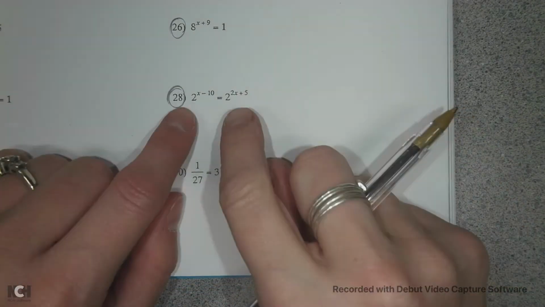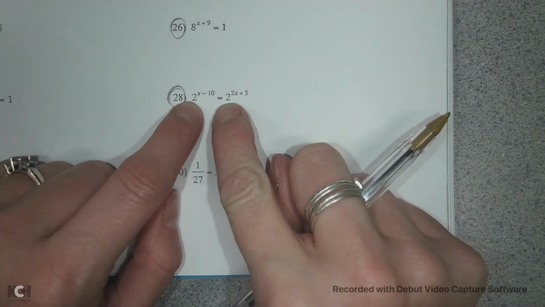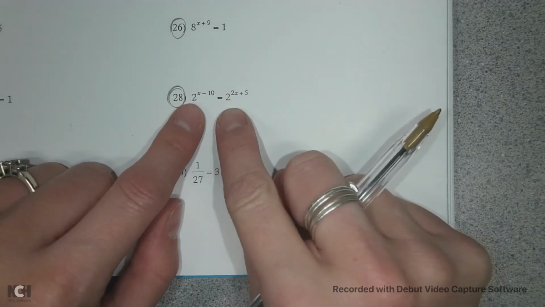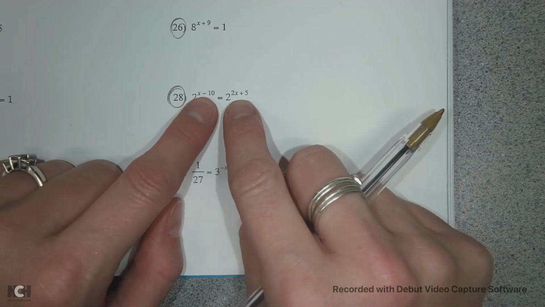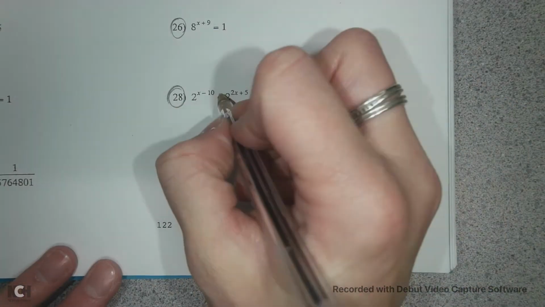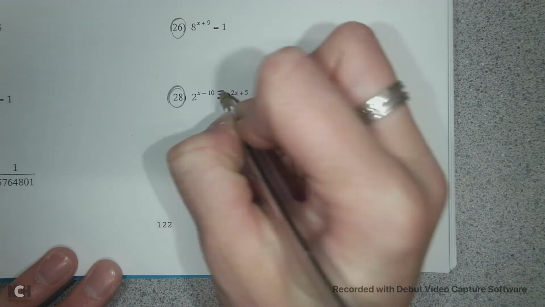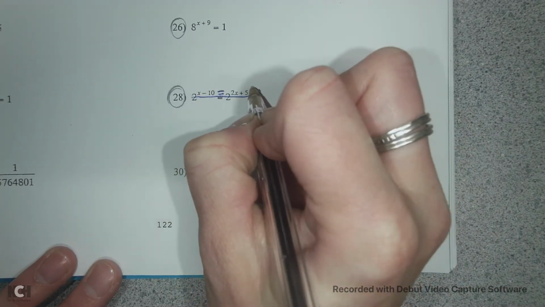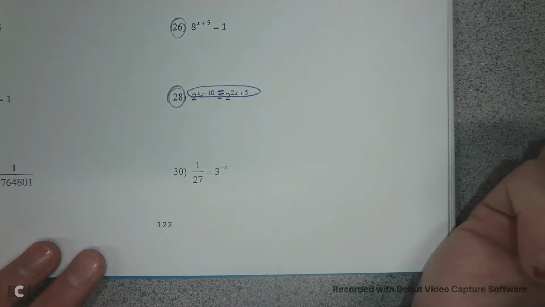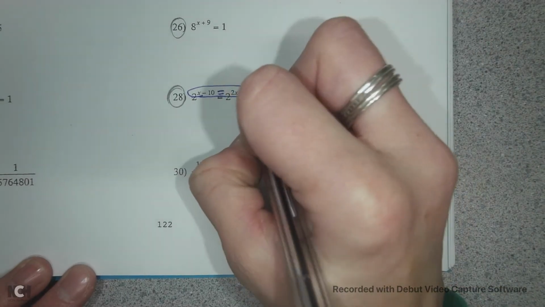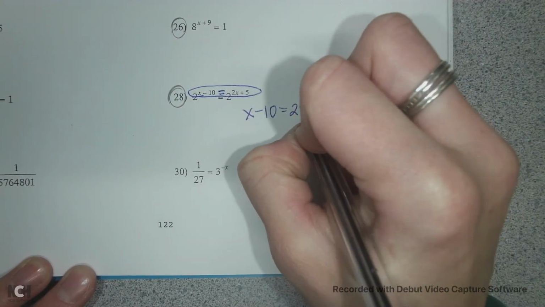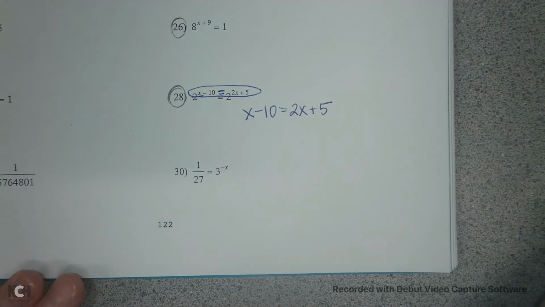Okay, so on this one, again, I want the same exact number for my bases. When my numbers are exactly the same sign and everything, then I'm going to just focus on my exponents. Notice that my equal sign is here. Okay, so I'm going to ignore my bases and look at my exponents and rewrite the problem. So we have x minus 10 equals 2x plus 5, and we're going to solve for x.